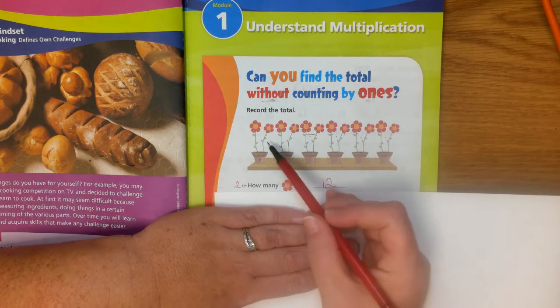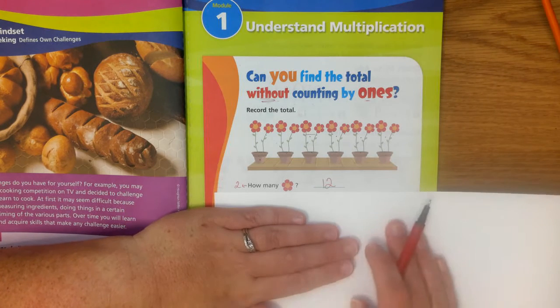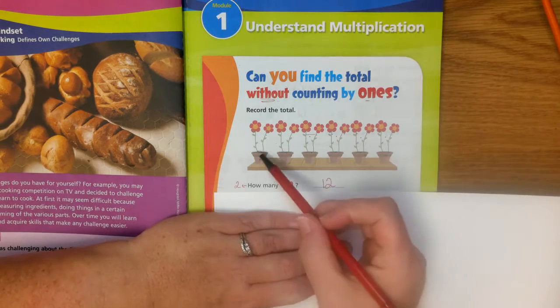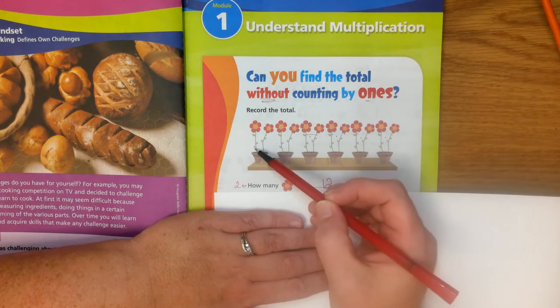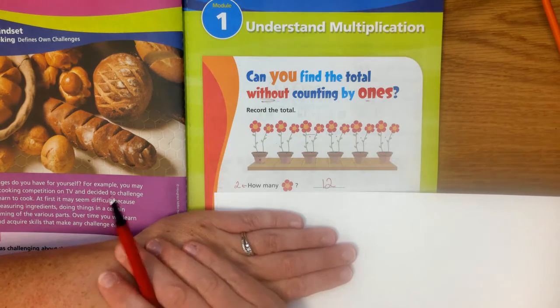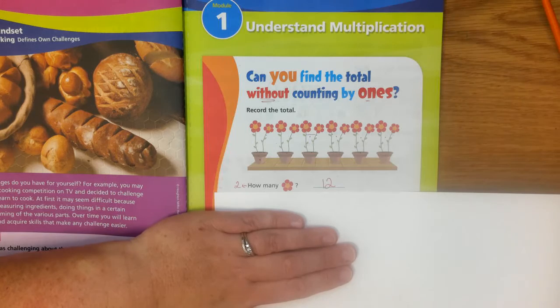My next question deals with leaves. And we need to know how many leaves there are. Well, this one could get tricky because there's a lot of leaves in each pot. But remember, one pot is one set. So if I look on this flower here, I have 3 leaves. And on this flower here, I have 2 leaves. Well, I know that 3 plus 2 equals 5.